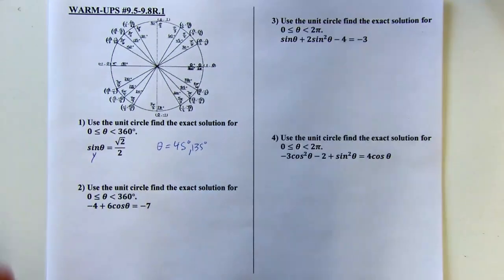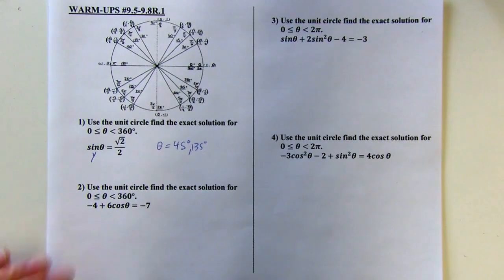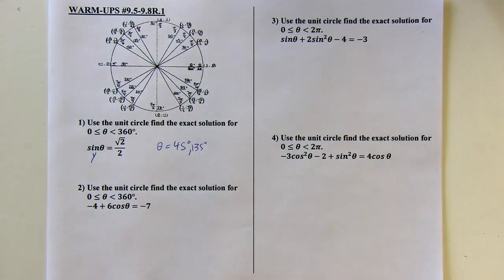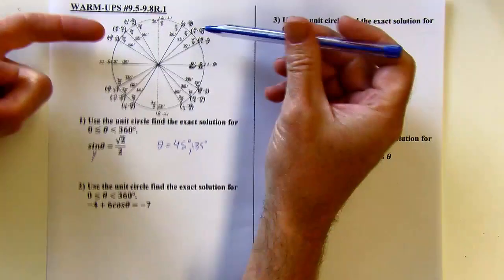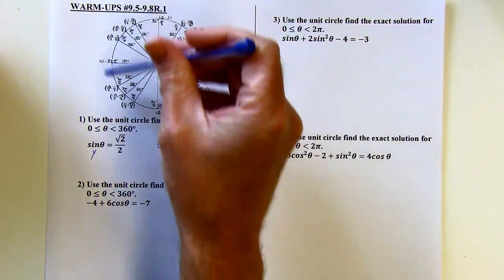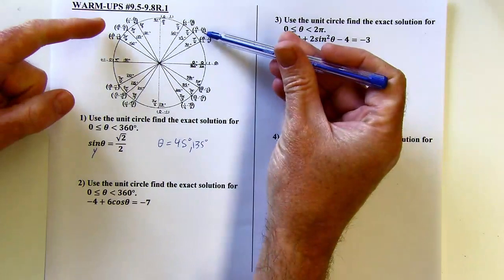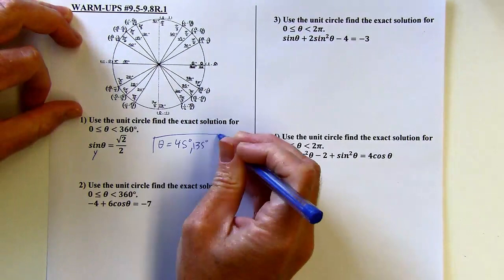So there are two places on the unit circle. I'm going to try to focus my camera a little bit so we can see that unit circle a little better. Okay, so I've got two places. Those are the only two places on the first go around on the unit circle that are at that same height. So that's it.